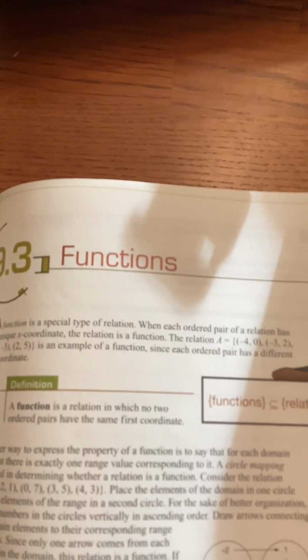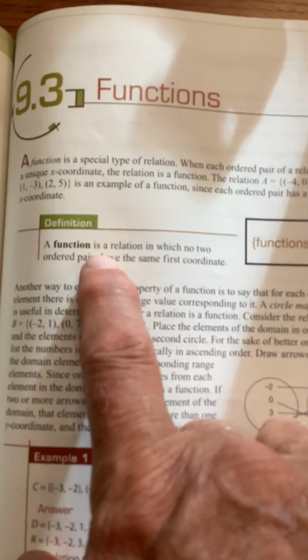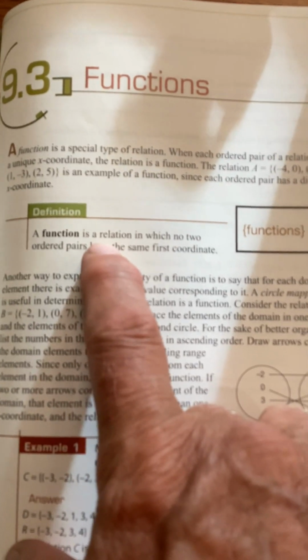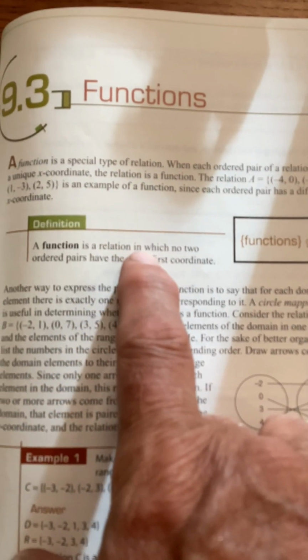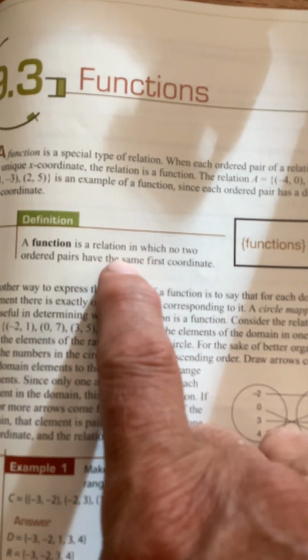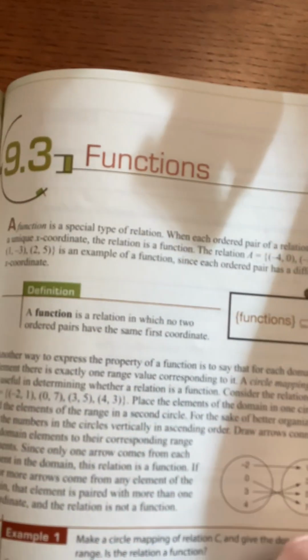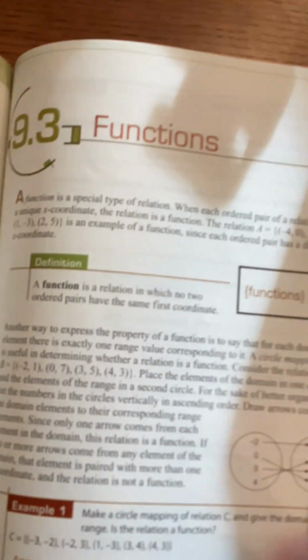All right. So 9.3, functions. There's a couple definitions of a function, but here's the word one. A function is a relation, which is a set of coordinates, in which no two ordered pairs have the same first coordinate. In other words, there's no repeating x's. If you have a repeating x, it's not a function.